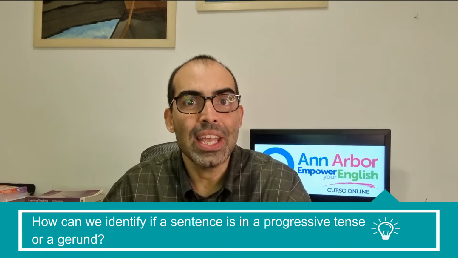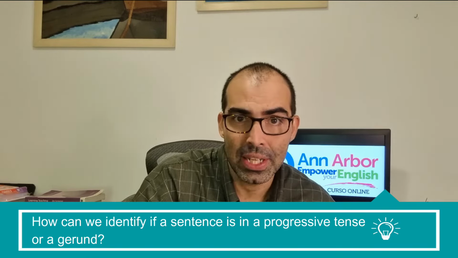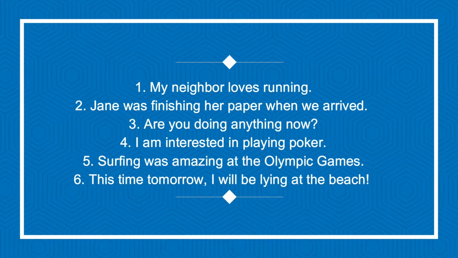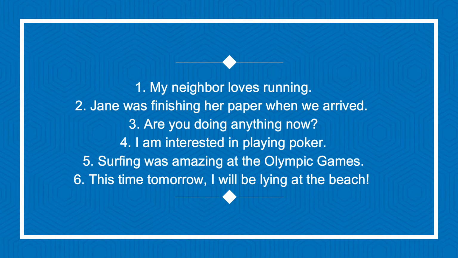This is our first task. How can we identify if a sentence is in a progressive tense or a gerund? Look at these sentences. 1. My neighbor loves running. 2. Jane was finishing her paper when we arrived. 3. Are you doing anything now? 4. I'm interested in playing poker. 5. Surfing was amazing at the Olympic Games. 6. This time tomorrow, I'll be lying at the beach.